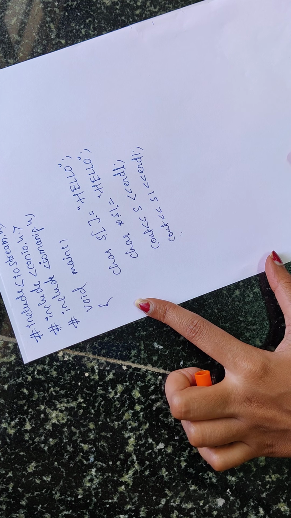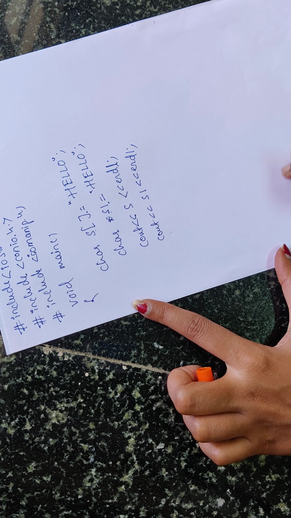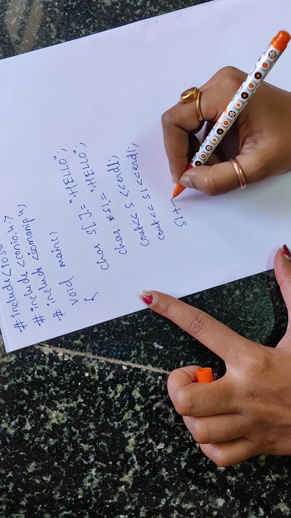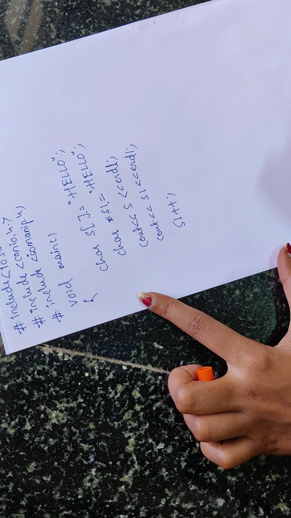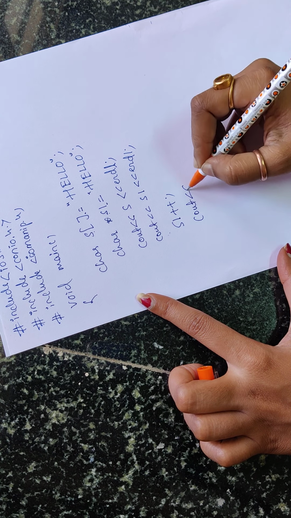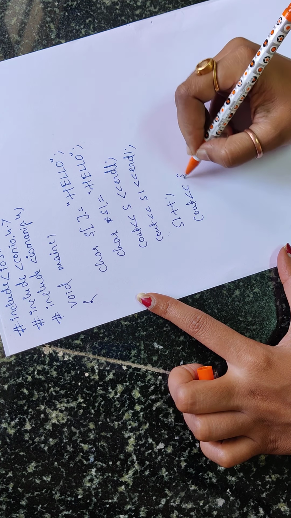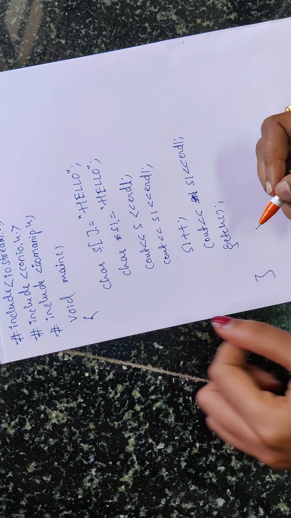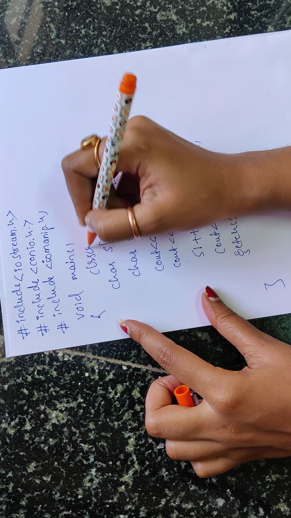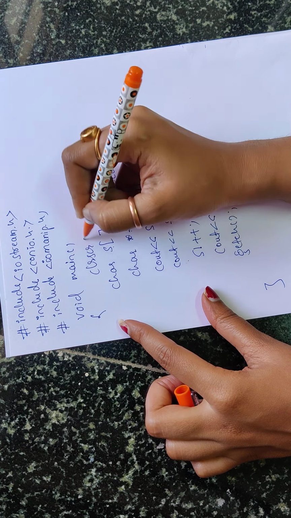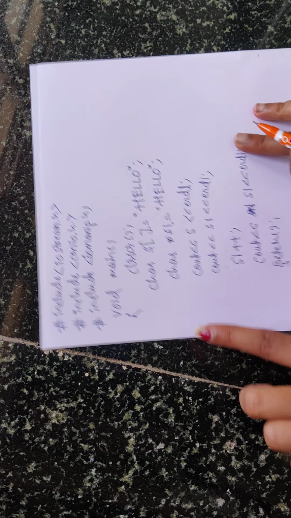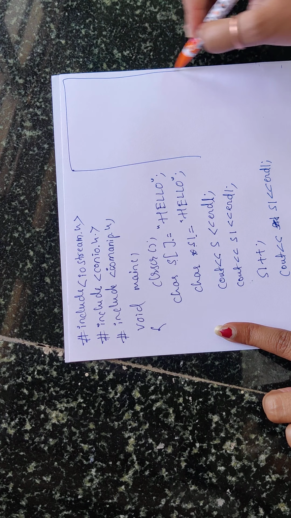Done. Next, what are we telling? We are telling s1 plus plus, and we are printing cout s1 endl. Then getch and close. Now when the program is executed, let me write clear screen. When the program is executed, we'll just see how it will work. Just concentrate on your output part.